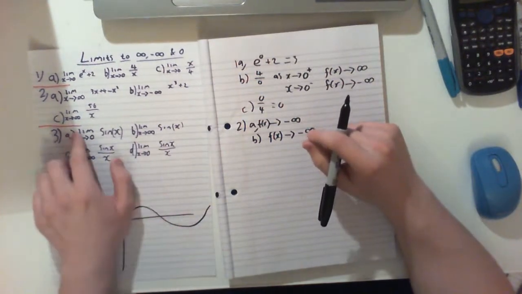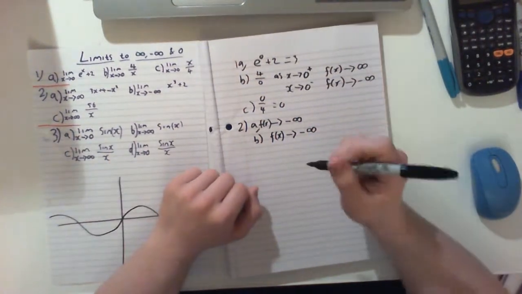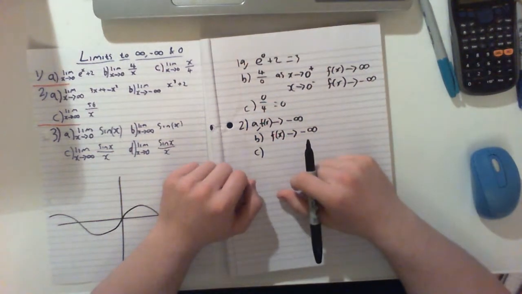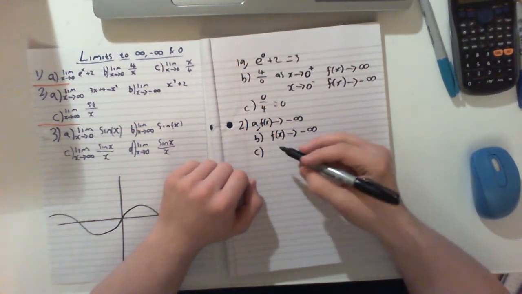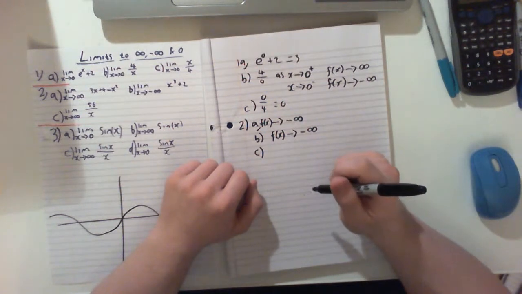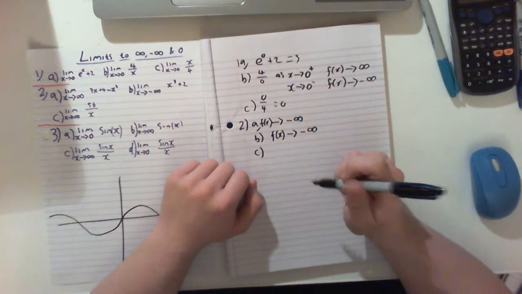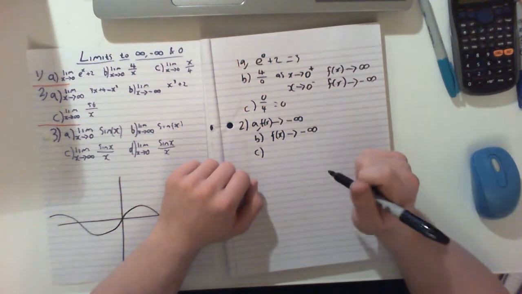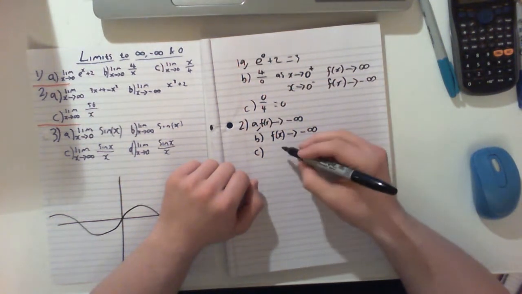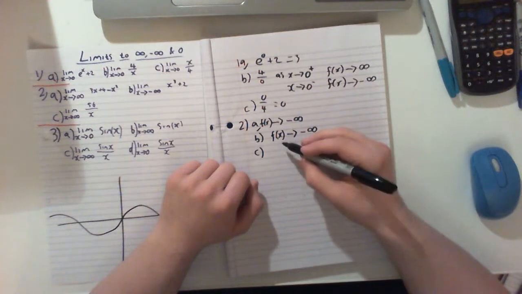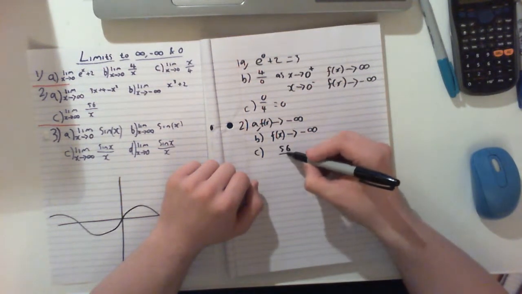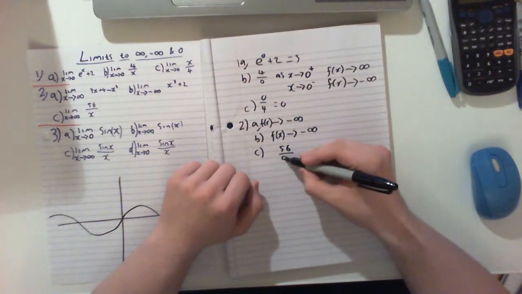And for 2c, we are looking at a limit to infinity for 56 over x. 56 doesn't really matter, it's just any number. So now what we have to consider with this is we've got a limit of 56 over infinity.